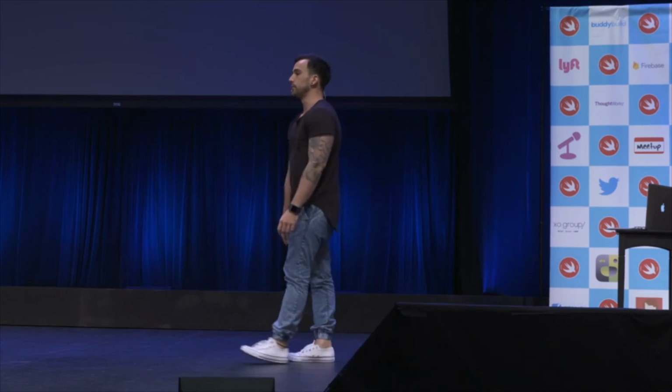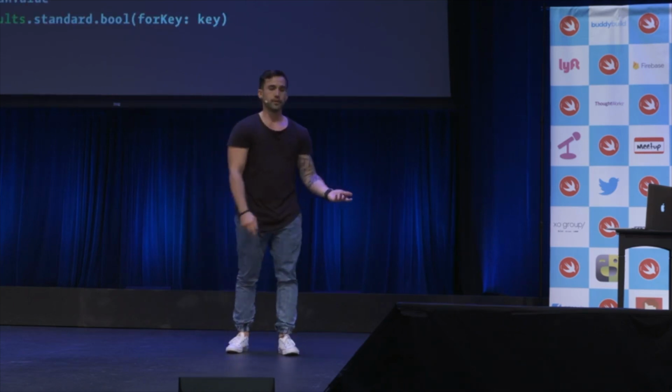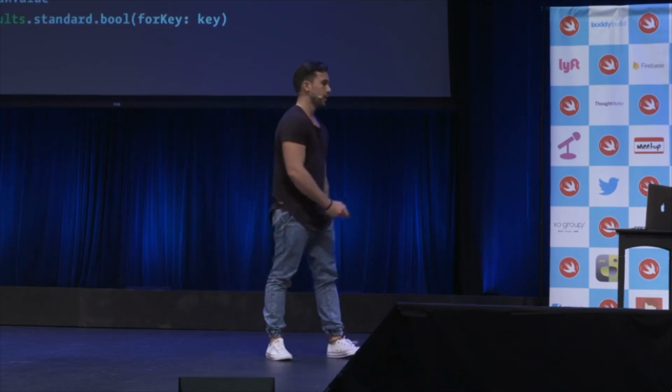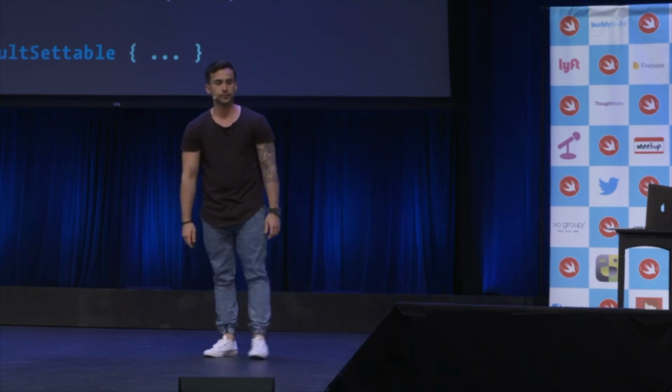Same goes for the getter. We have func bool for key, takes in a BoolKey, returns a boolean, let key equals key, return UserDefaults.standard.bool for key, key. And in an overview, it looks like that. It's pretty simple. So here we did BoolKey, but you could do the rest of the default settable family. So integer, double, float, object, URL.